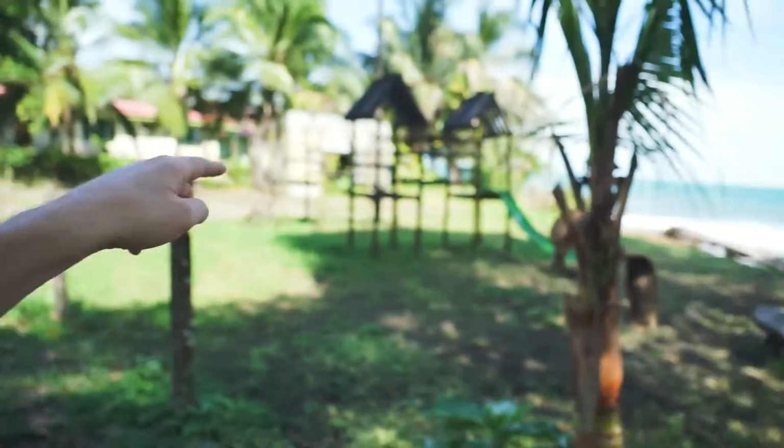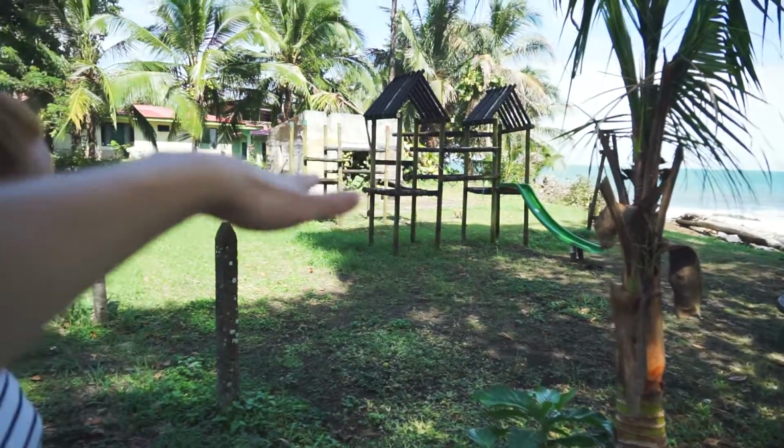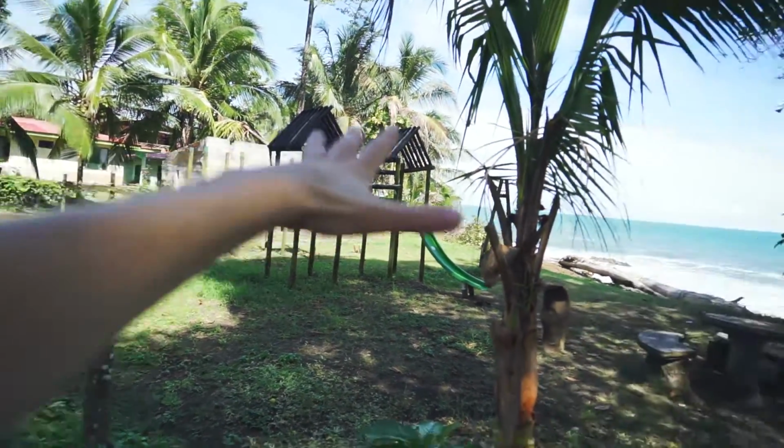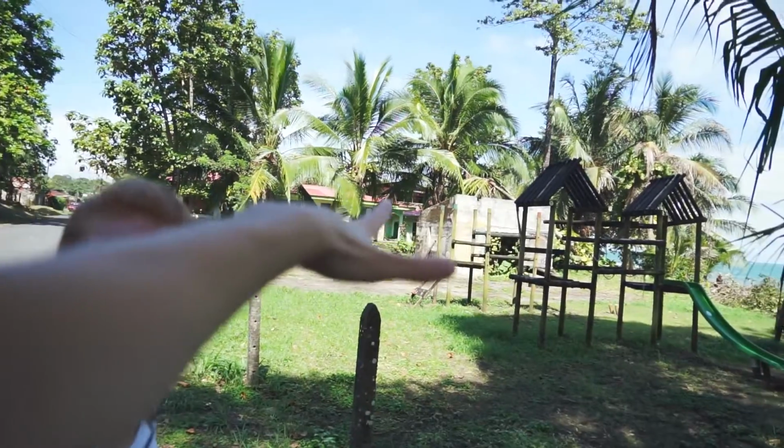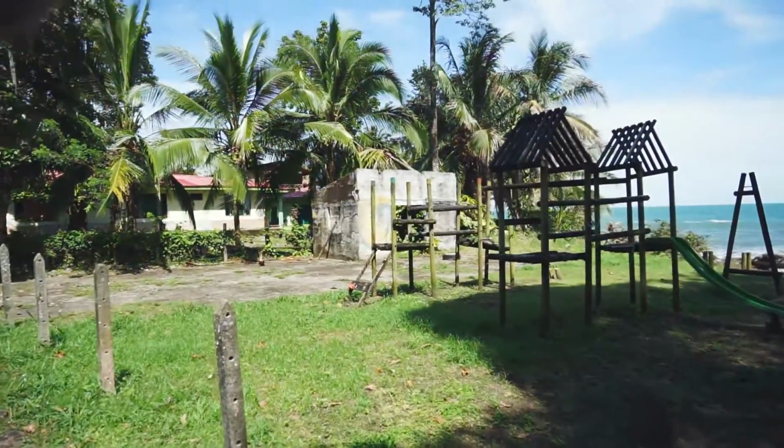This was one of the spots that we walked by earlier. We thought it was really cool. It's got this playground here and it's kind of overlooking the ocean, and there's this old destroyed building over here that says welcome to a.k.a. and I really wanted to get a shot of that before we leave.